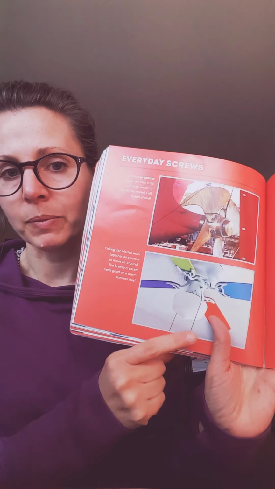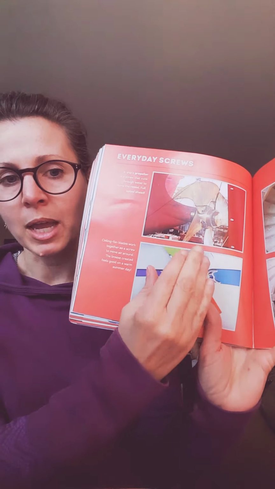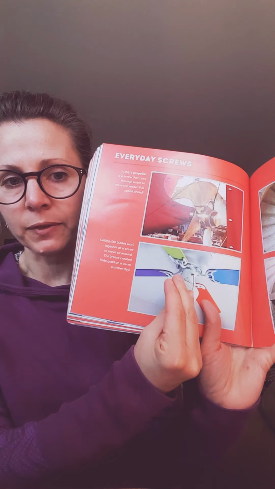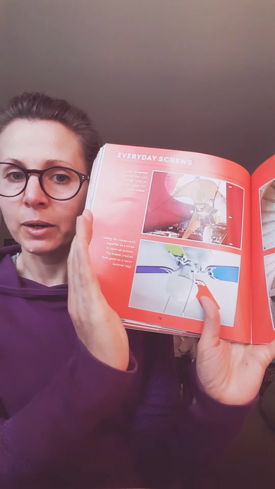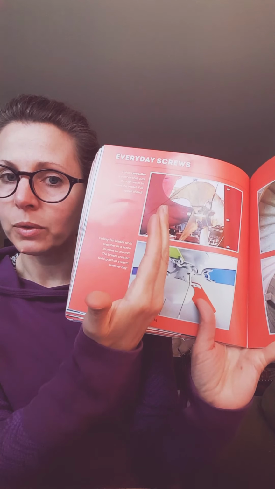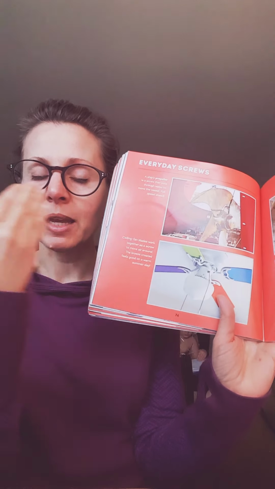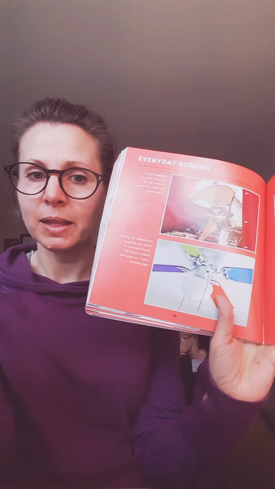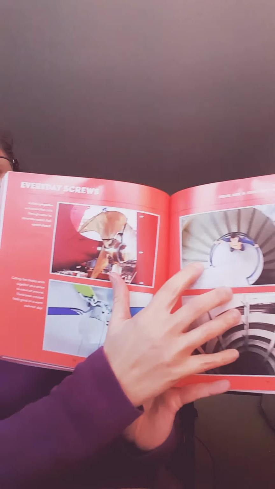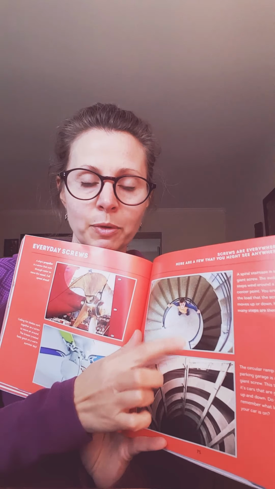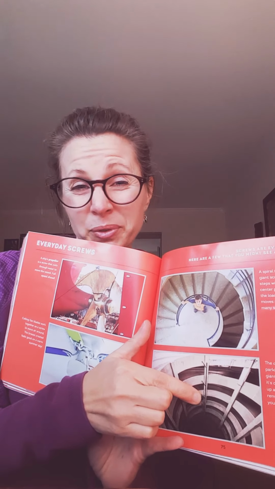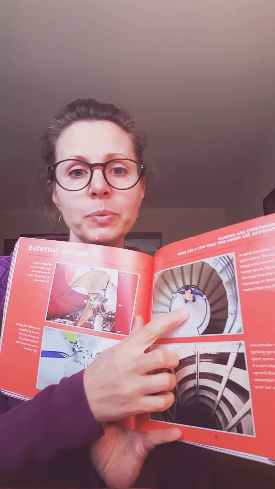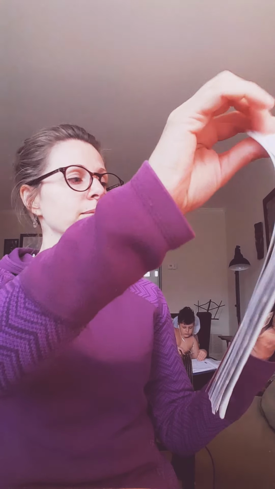Another example you might have in your home is a ceiling fan, something that we might not think of as a screw, but if you look closely at your ceiling fan, the blades of the fan are on a slant, like a screw. And when they turn, they move the air better because they create a spiral of air. We talked at school about spiral staircases being a type of screw. Probably most of you don't have a spiral staircase at your house, but if you do, you can count it.